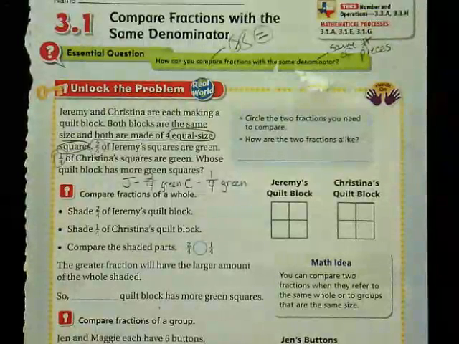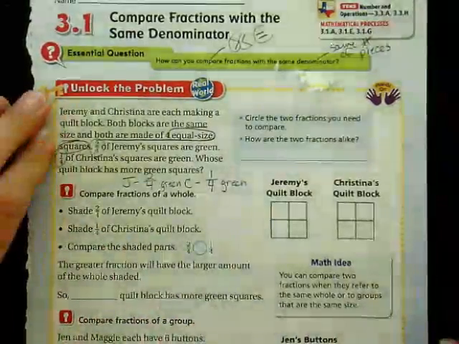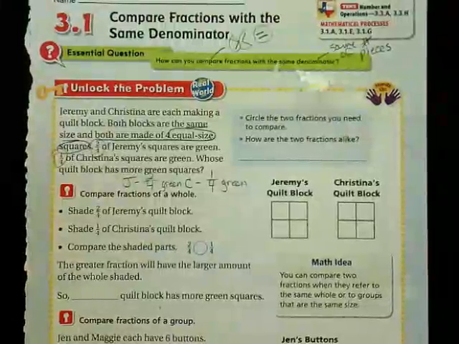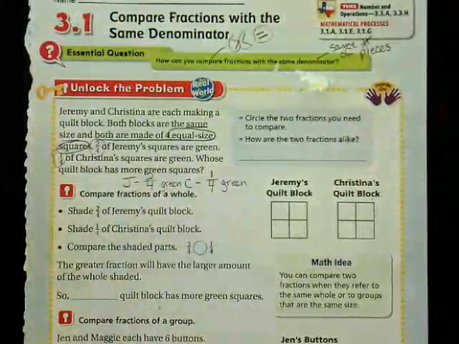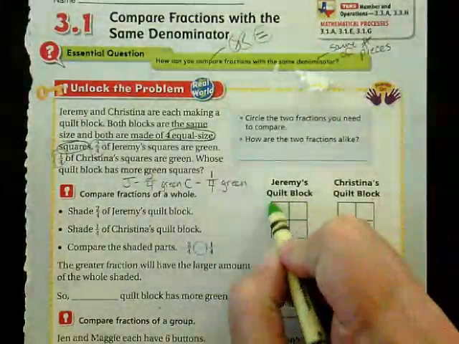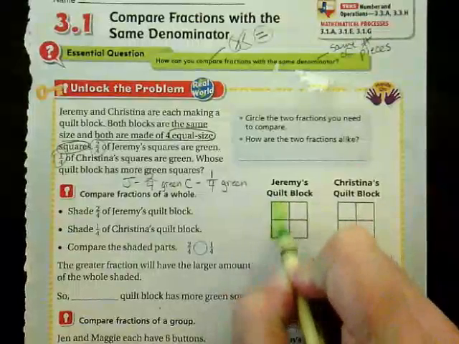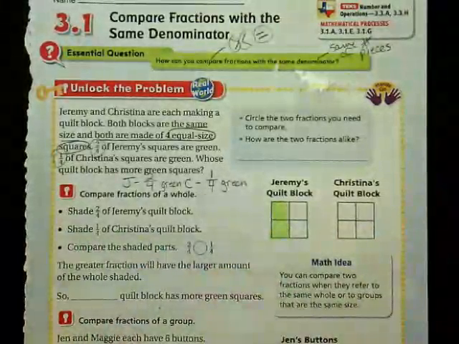It says, compare fractions of a whole. Shade 2/4 of Jeremy's quilt blocks. Well, it says that they are green, so I'm going to grab my green crayon just so we can make it official. And 2 of Jeremy's quilt blocks are green. Shade 1/4 of Christina's quilt blocks.